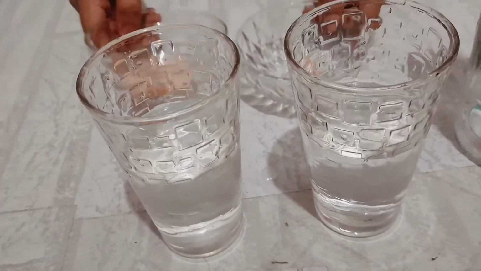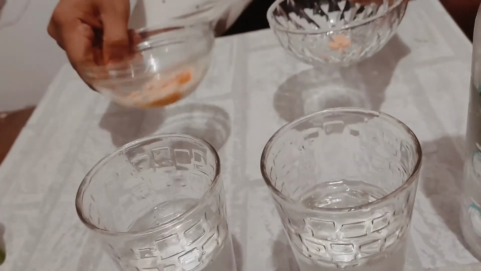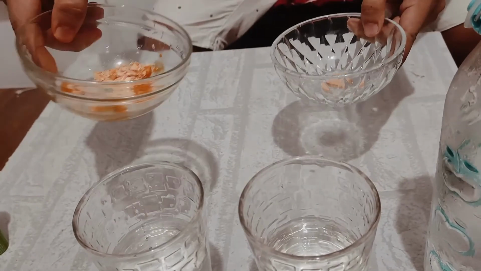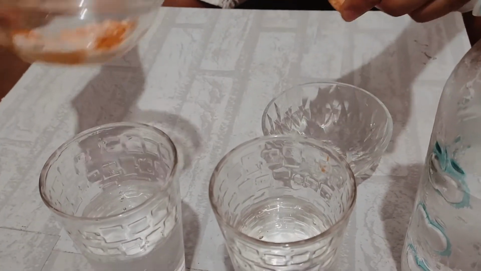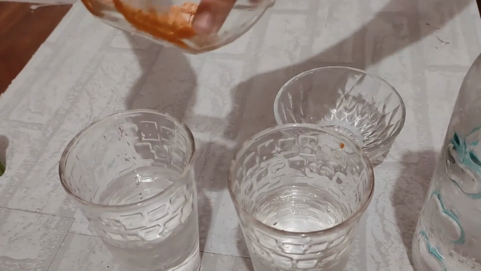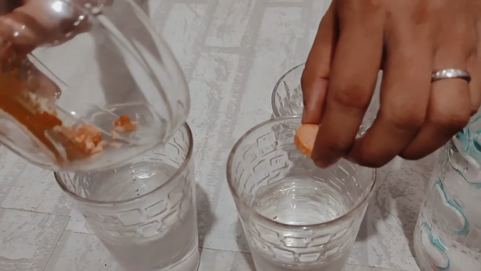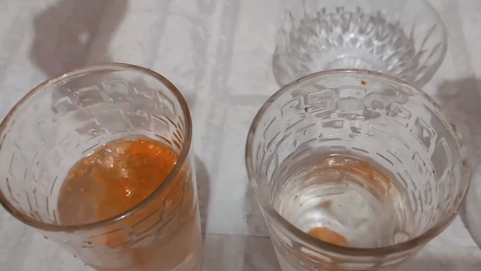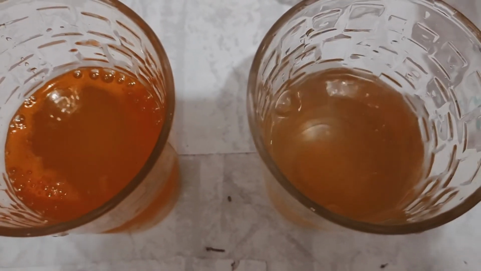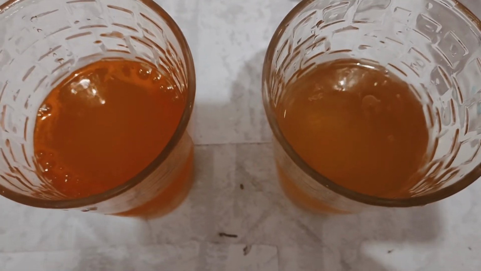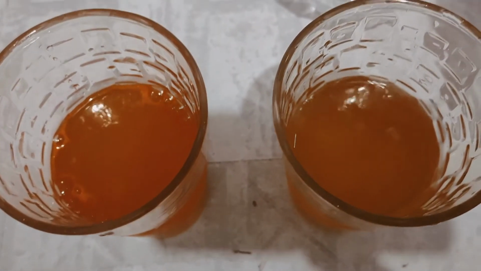Same amount of water. And then we're going to put the powdered vitamin C and the vitamin C tablet at the same time. Observe what will happen. So which one do you think reacts first with water?